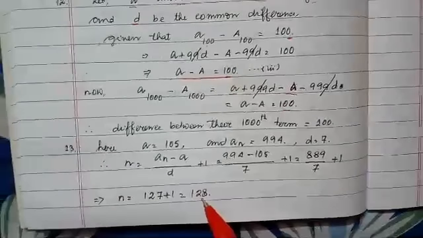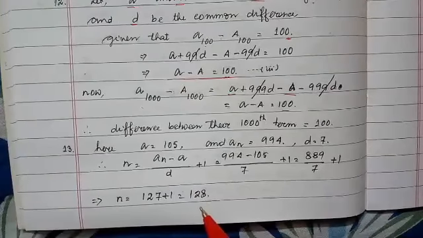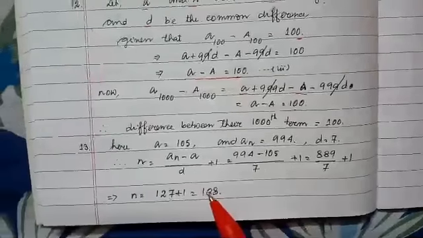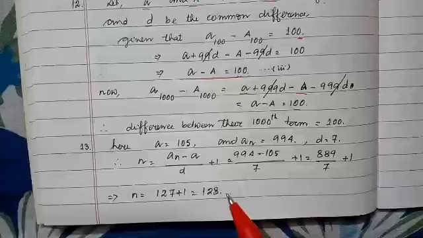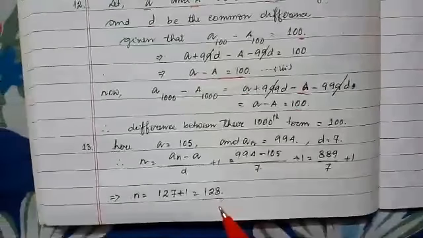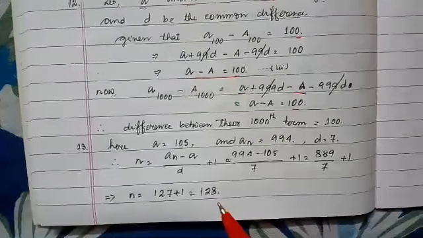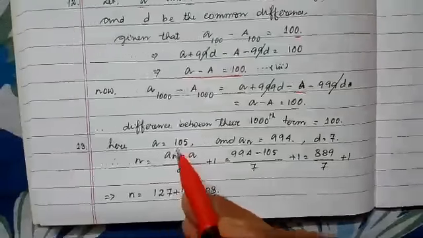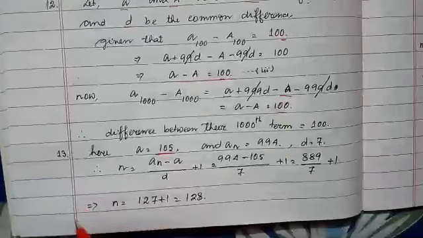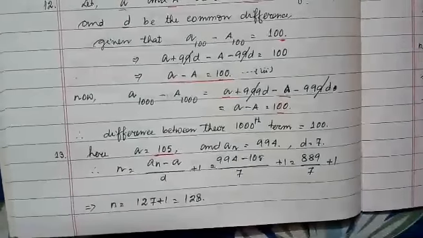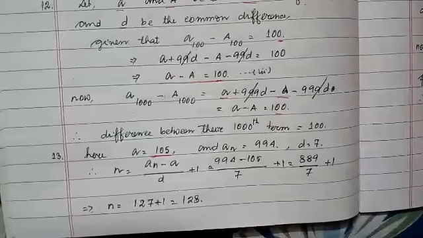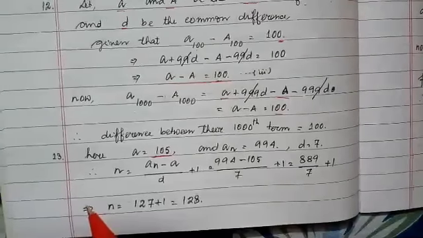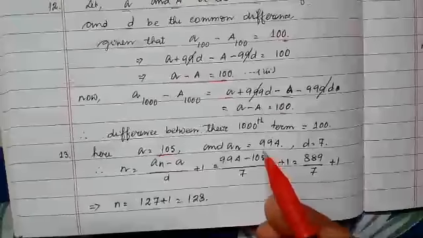Now sum number 13. How many 3-digit numbers are divisible by 7? The 3-digit numbers start with 100. And the first 3-digit number divisible by 7 is 105. Therefore, this is the first term. And the last 3-digit number is 999. Now the last 3-digit number divisible by 7 is 994.